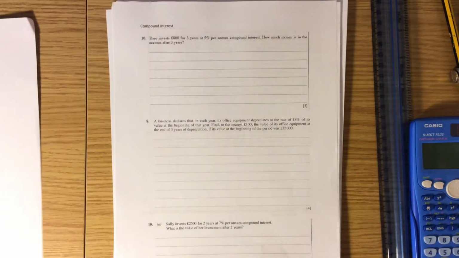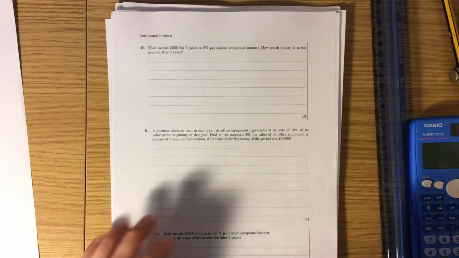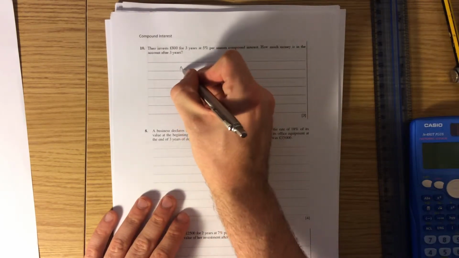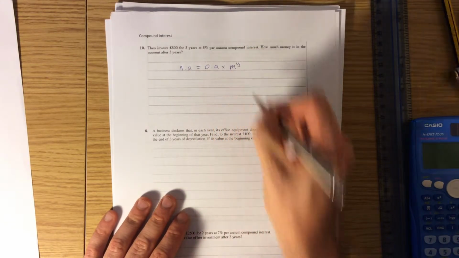IoT Paper 2 revision. Compound interest. For any percentages question, we use the same formula. New amount equals original amount times by a multiplier raised to a power of years.